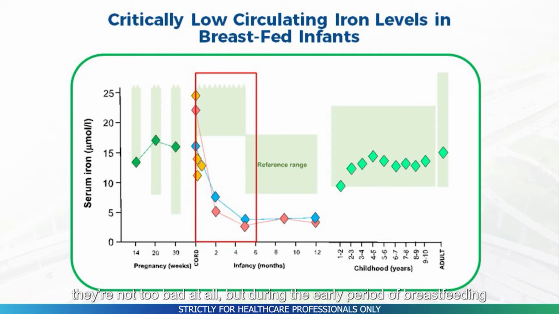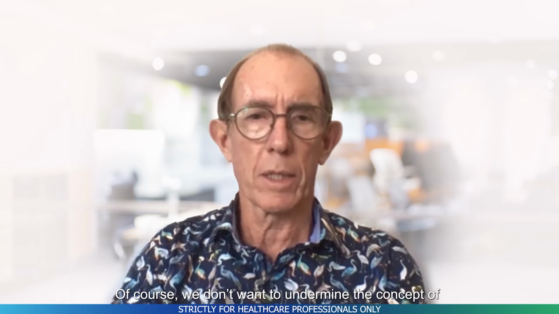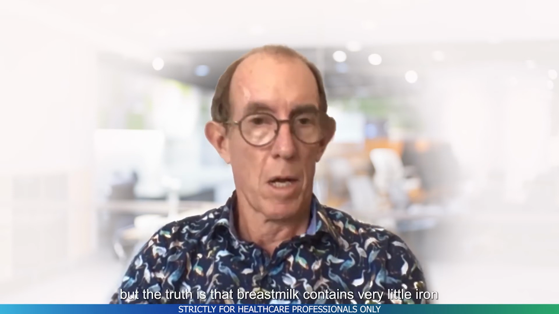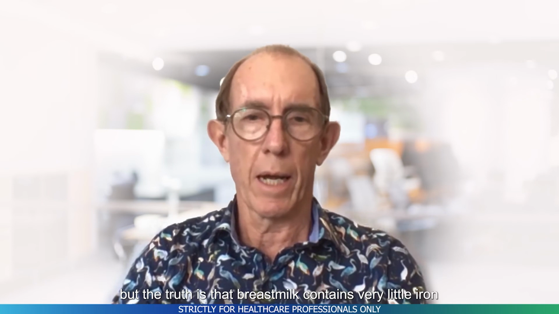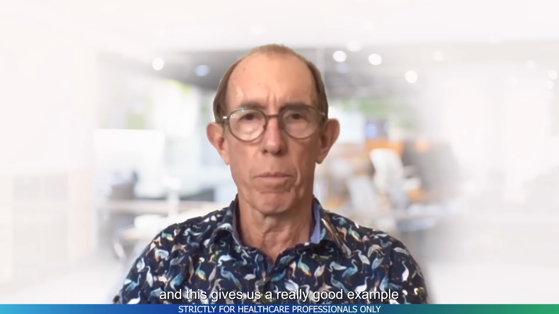But during the early period of breastfeeding, and this is often exclusive breastfeeding for the first 6 months, iron levels plummet to really very worryingly low levels. And that continues till about a year of life, which then, as children move on to the adult diet, starts to recover, as you can see from all those green diamonds on the right-hand side and up into adulthood. So this is a real challenge. Of course, we don't want to undermine the concept of breastfeeding and exclusive breastfeeding, but the truth is that breast milk contains very little iron, and these children are becoming highly iron deficient. And this gives us a really good example of how hidden hunger can occur.